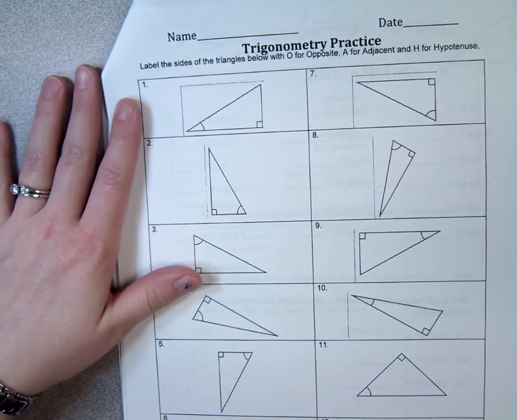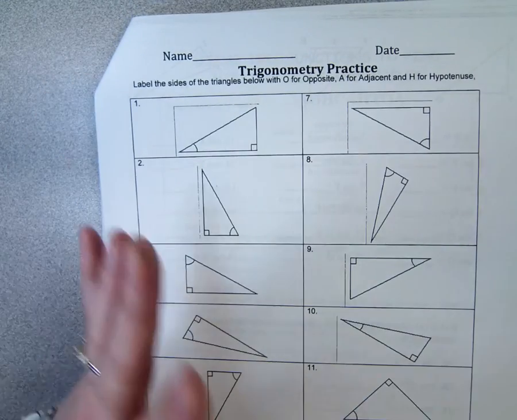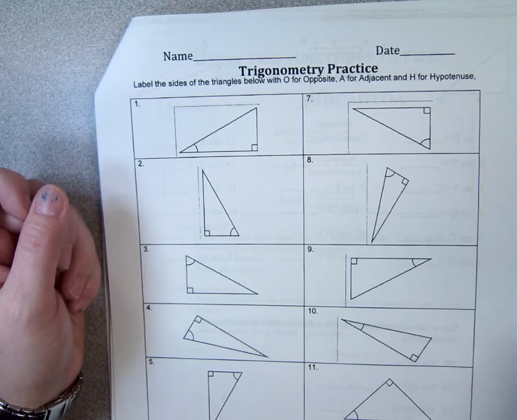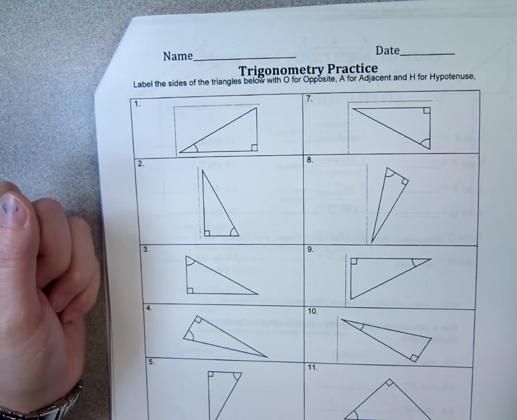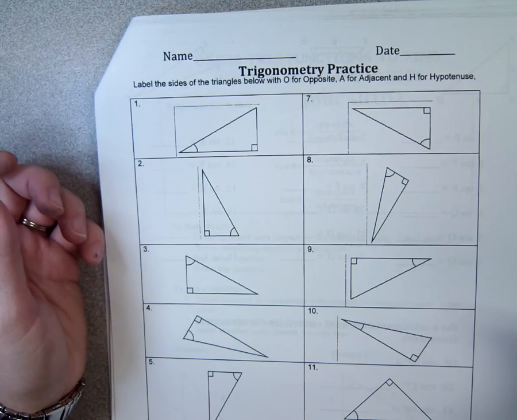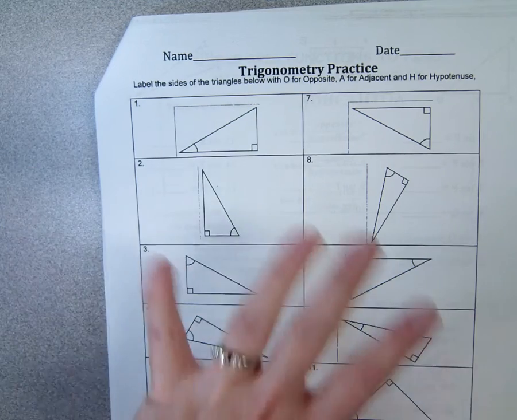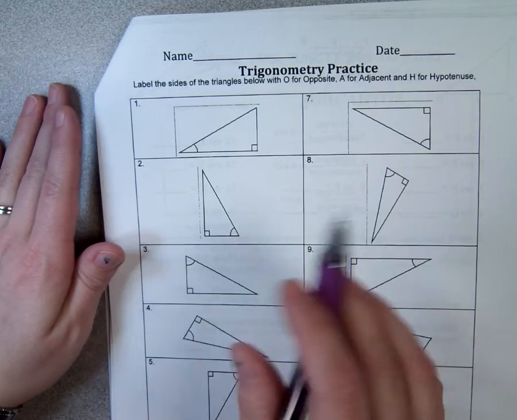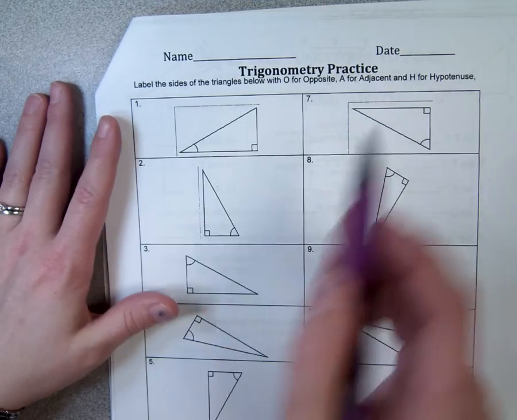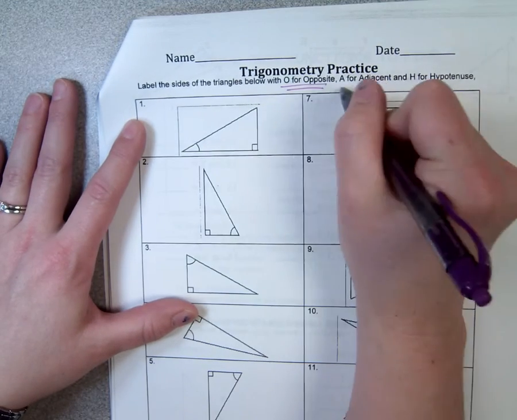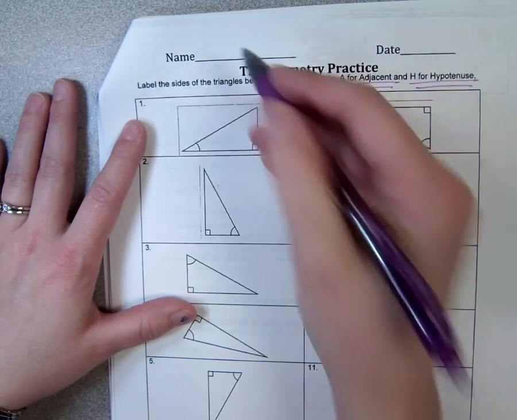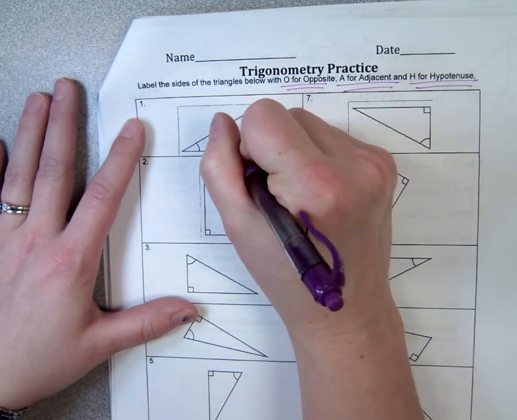Like in this assignment, this is going to be your assignment. It shows you which angle they want you to use by the little curve. And then when I teach Wednesday's lesson, there will be something in the problem that tells us which angle to use. So this is going to be your assignment that you can do in like two minutes, probably less than 2 minutes once you're done with your quiz. So first of all, I want you to label O for opposite, A for adjacent, or H for hypotenuse.